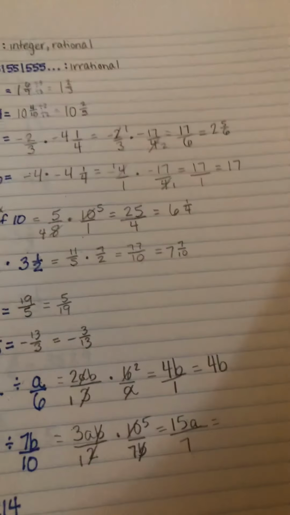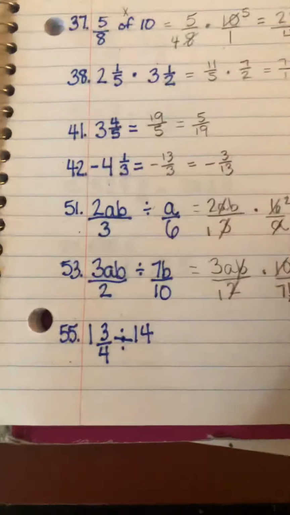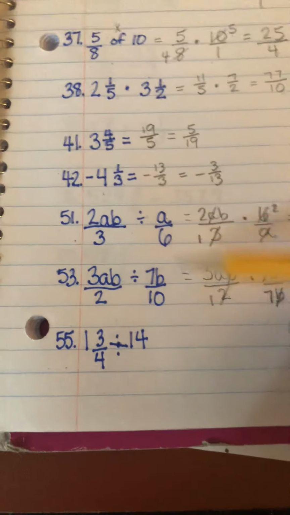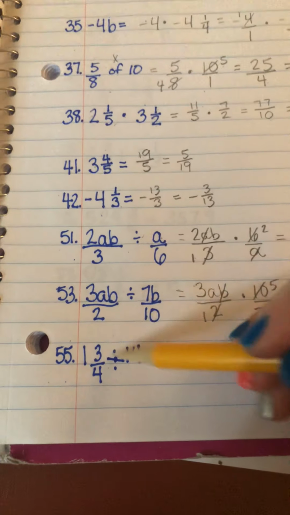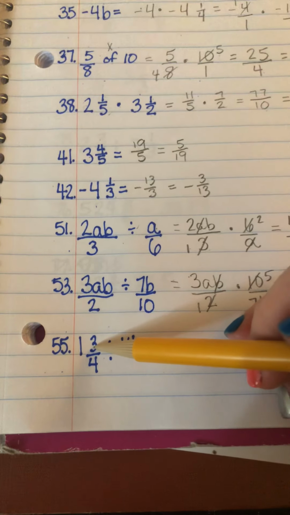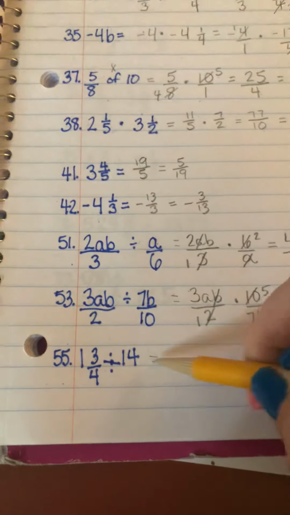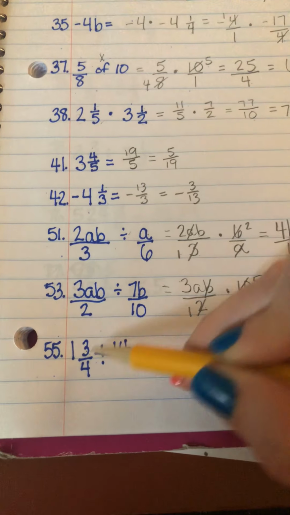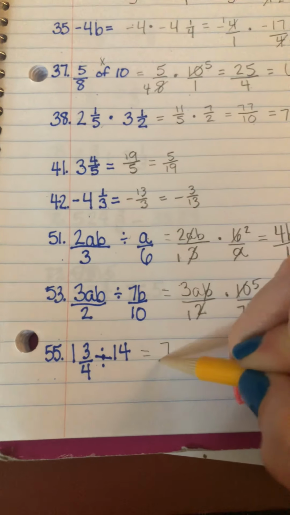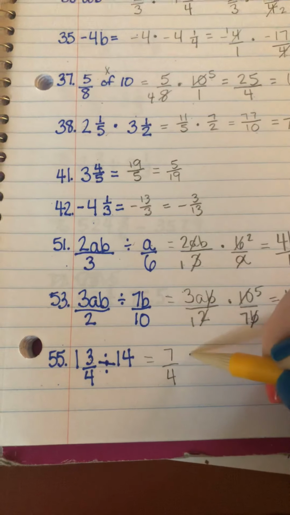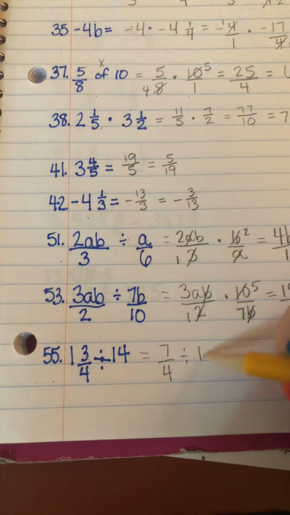So we are going to divide here. So I have 1 3/4 divided by 14. So first we need to make this into an improper fraction, then keep, change, flip. So 1 times 4 plus 3, that is 7 over 4, and then divide 14.